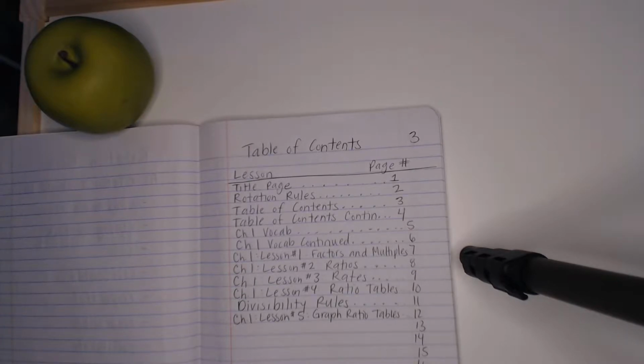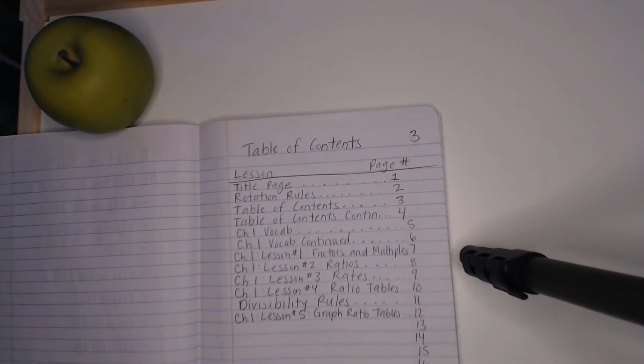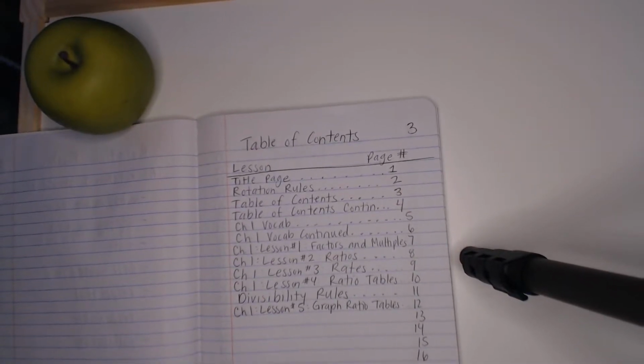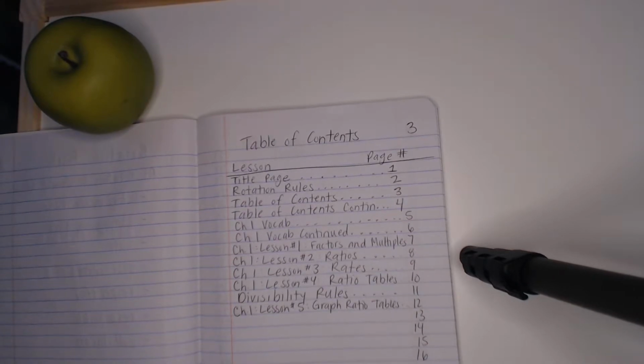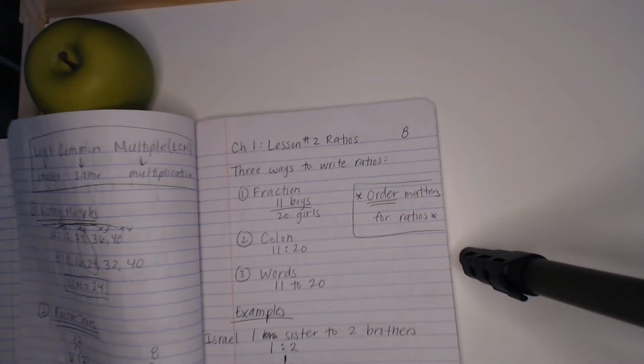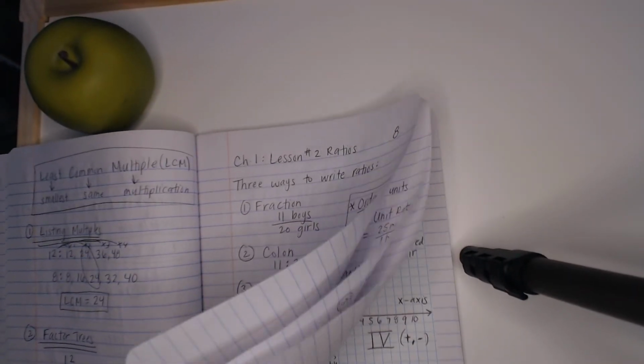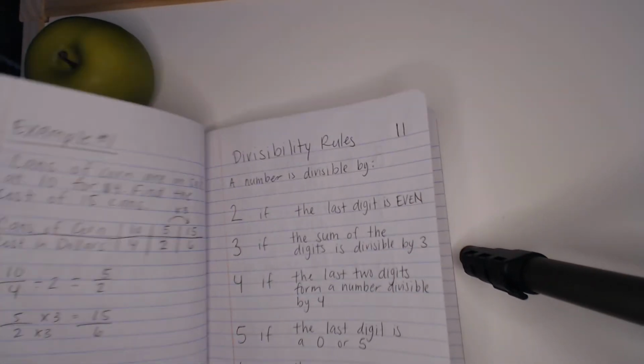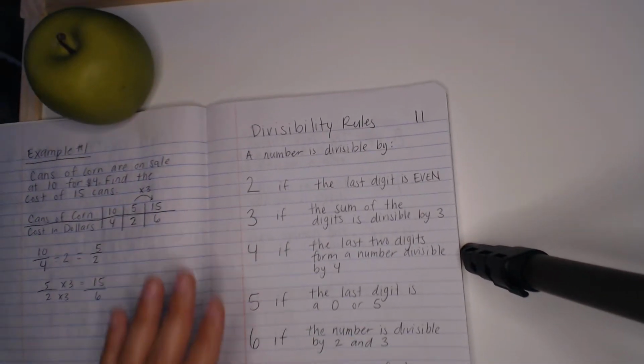So I noticed with my kiddos that ratios have been a little bit of a challenge for us just because we have struggled with simplifying our ratios. So we went back and did some divisibility rules here just to refresh our memories on how to simplify just any type of numbers, to be exact.